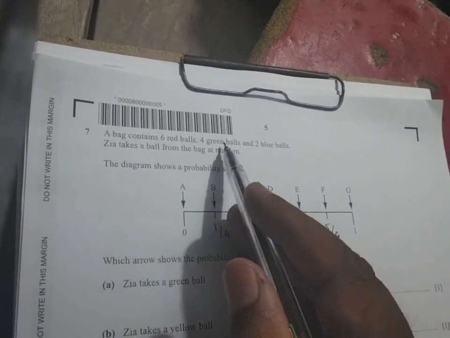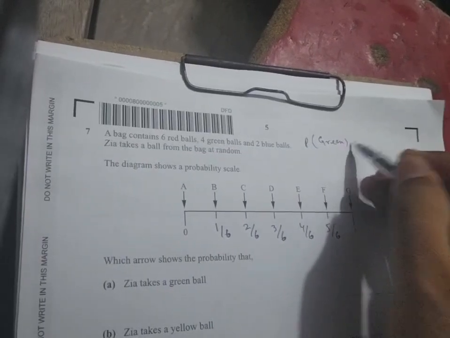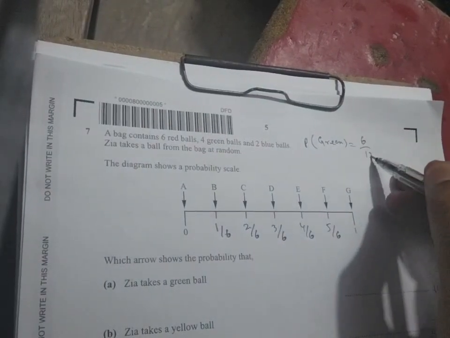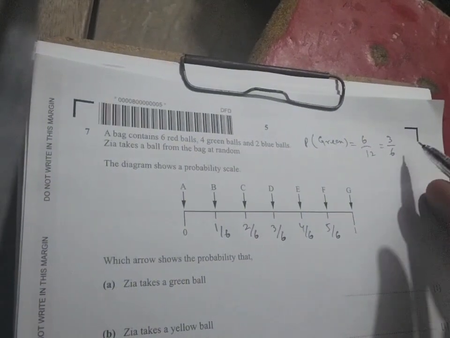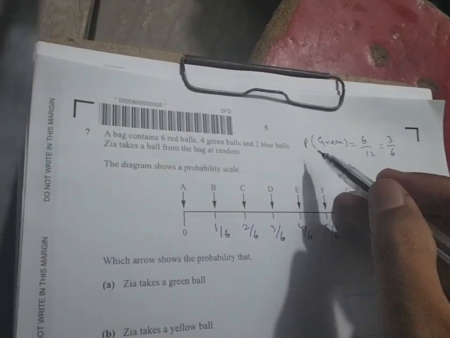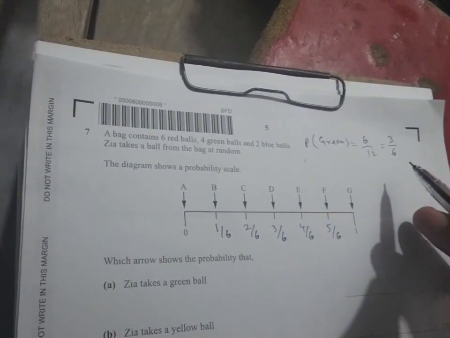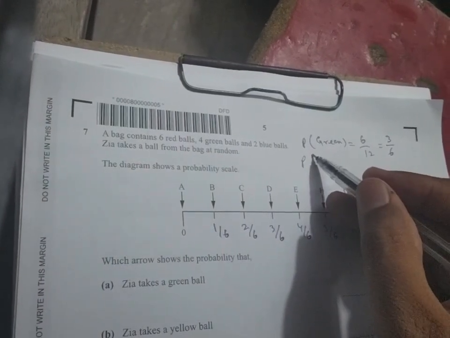As there are total 12 balls, the probability of red will be 6 over 12, which is same as 1 over 2, or 3 over 6, dividing the numerator and denominator by 2. And as there are 6 red balls and 4 green balls, this is the probability of red.